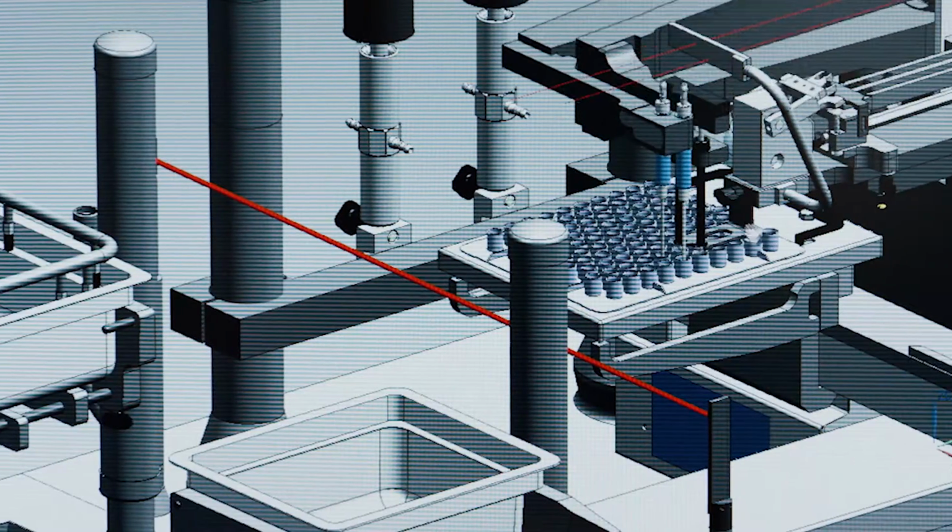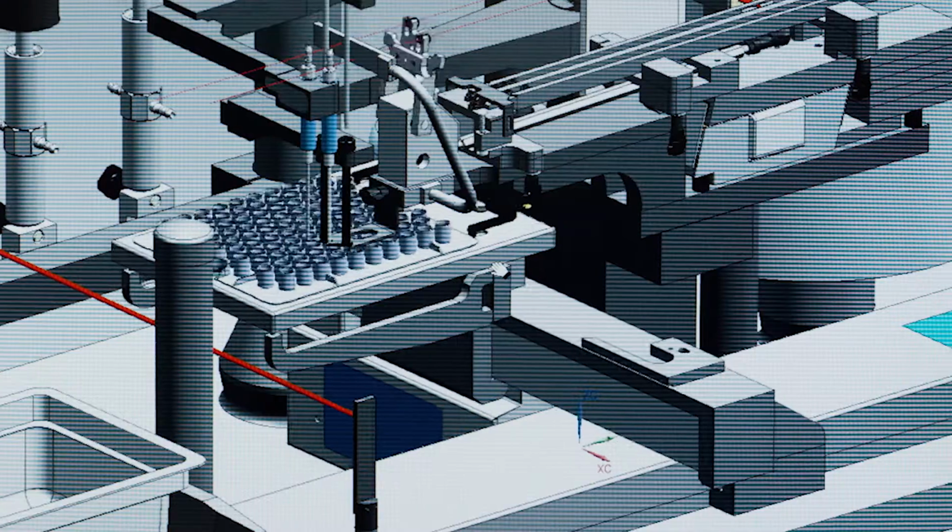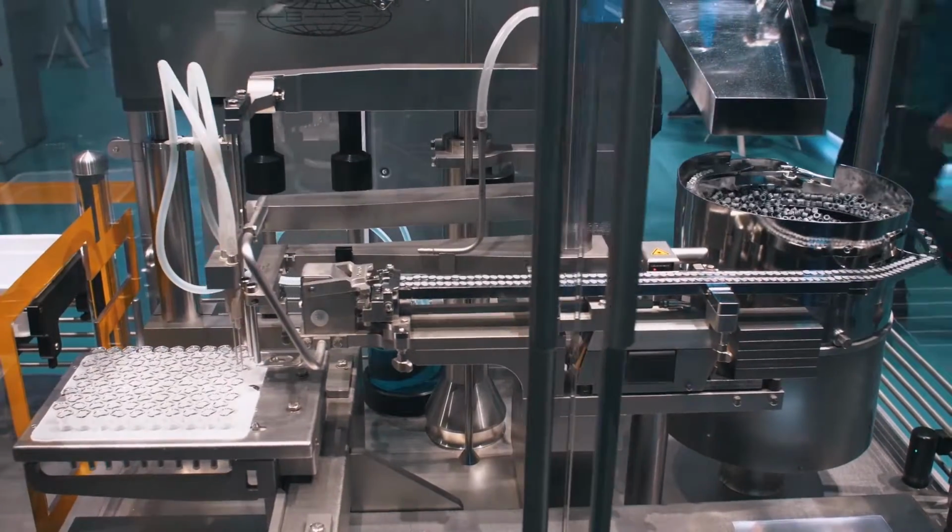And with the combination of Cmatic Machine Simulator and NX Mechatronics Concept Designer, this future starts today.